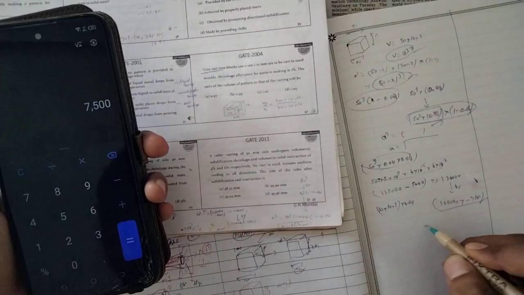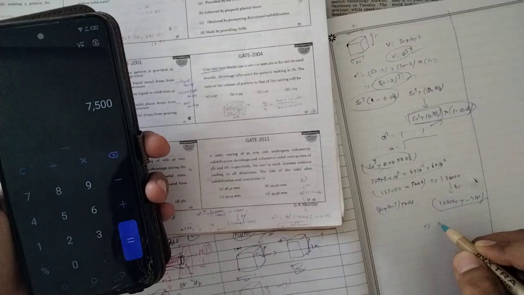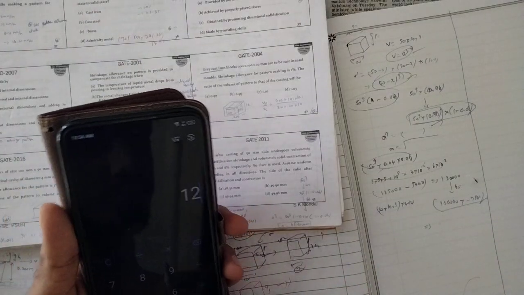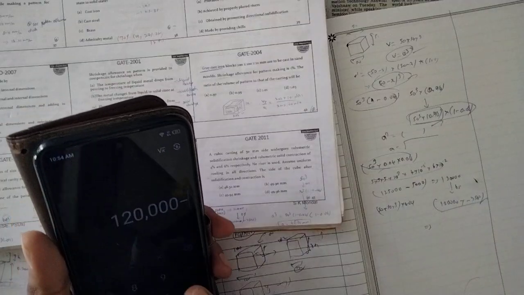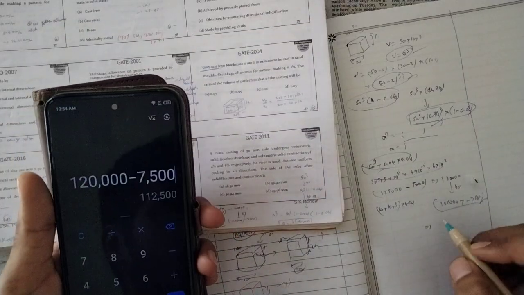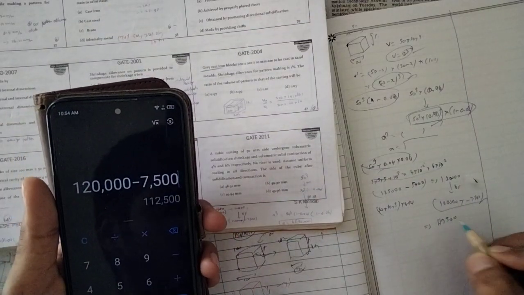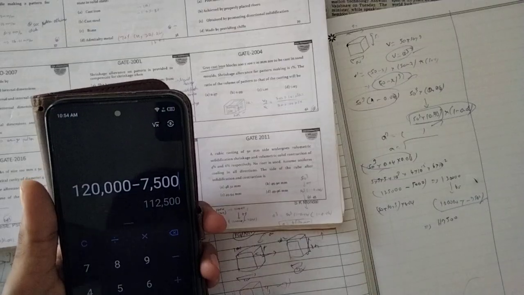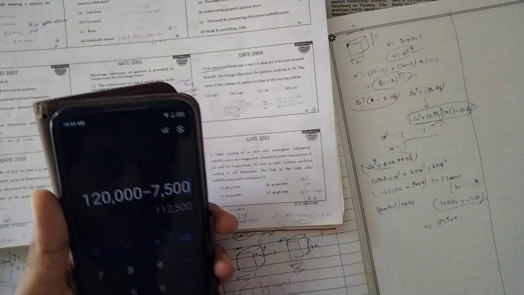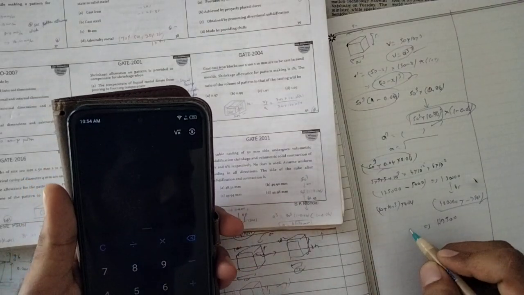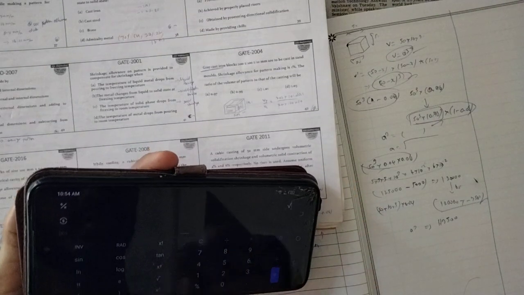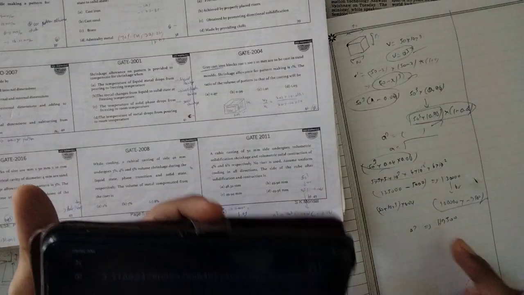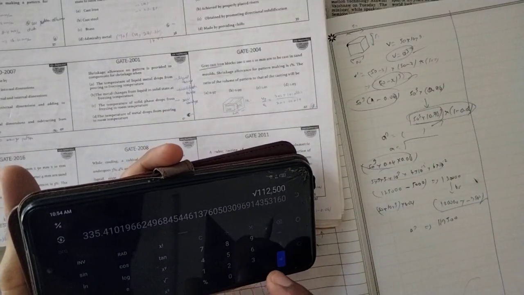How much will the value be? 1 2 3 minus, so 1 1. So this is the entire value. Now we just make a cube. Root of 1 1, this is 2 5, so 3 3.